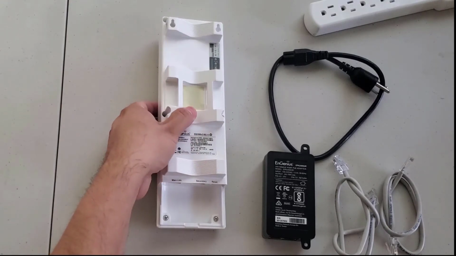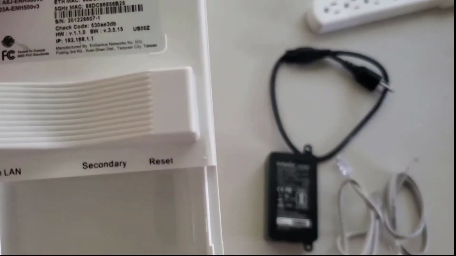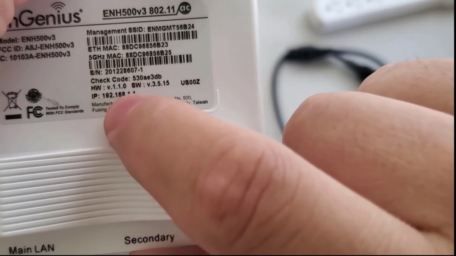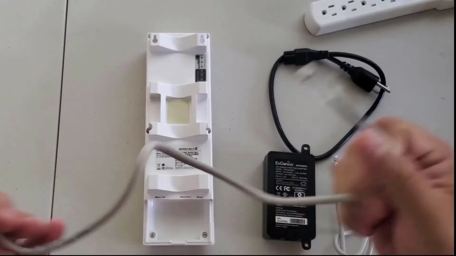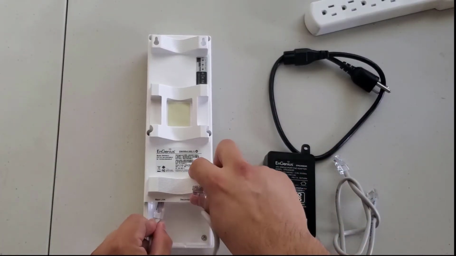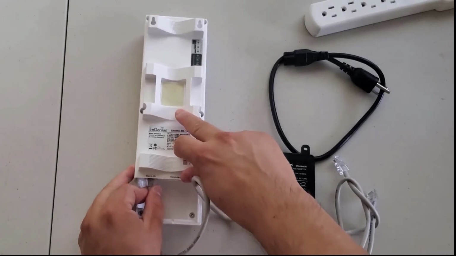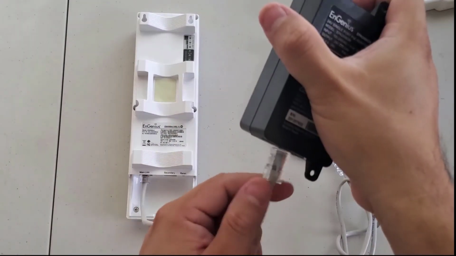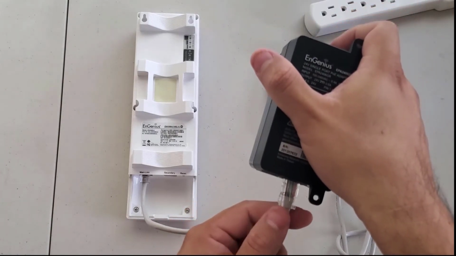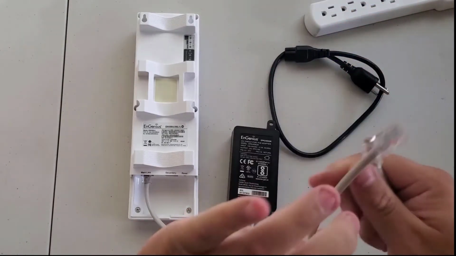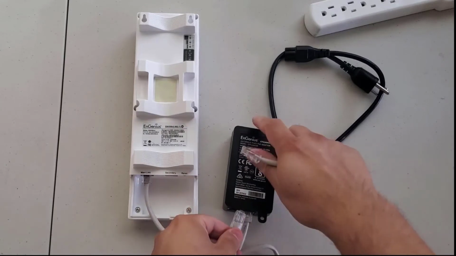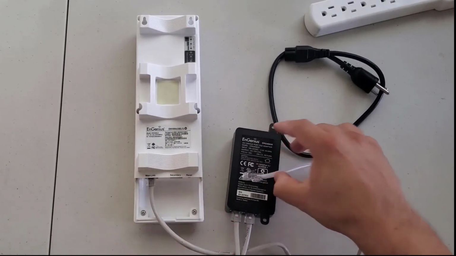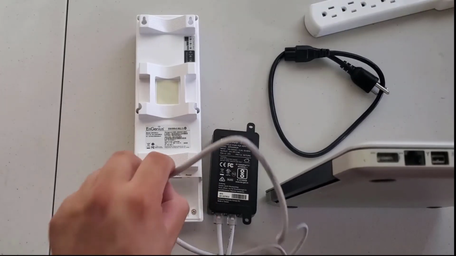Grab your ENH500 that has the IP address of 192.168.1.1. Now grab an Ethernet cable and plug it in the main LAN port of your ENH500. Plug the other end of the Ethernet cable to the PoE port on the PoE injector. Grab another Ethernet cable and plug it in the LAN port of the PoE injector. Plug the other end of the Ethernet cable to your computer.